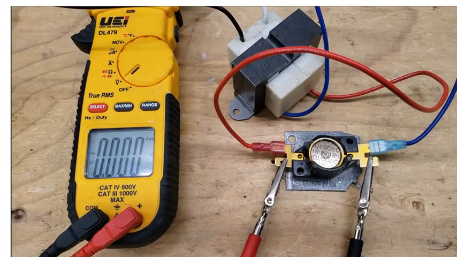Now we're going to power the pane heater, and we're going to see how long it takes for the thermo disc to go ahead and pop. Now we'll disconnect our 24 volts.